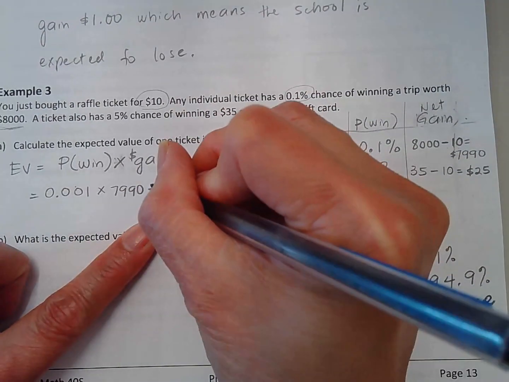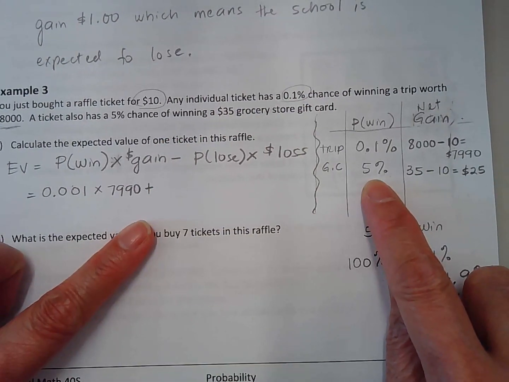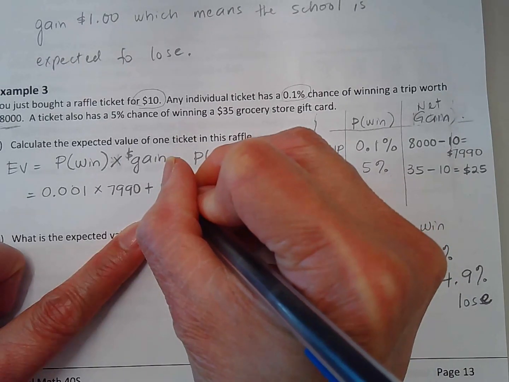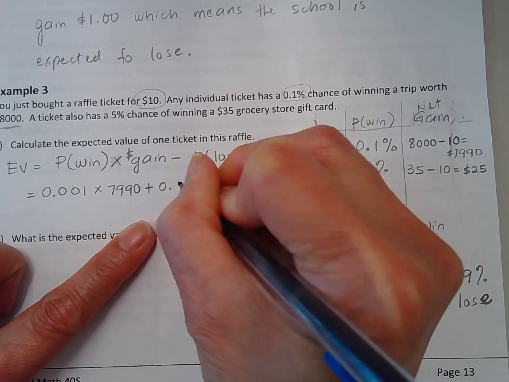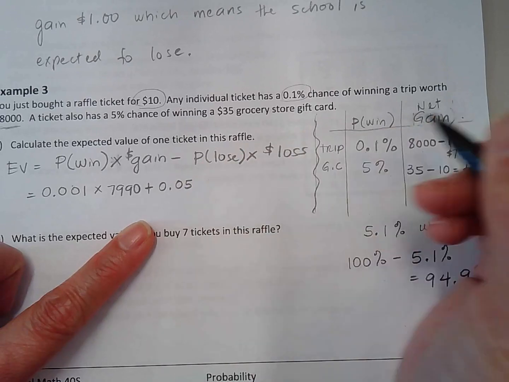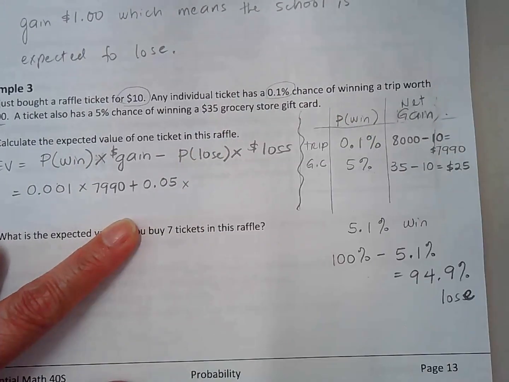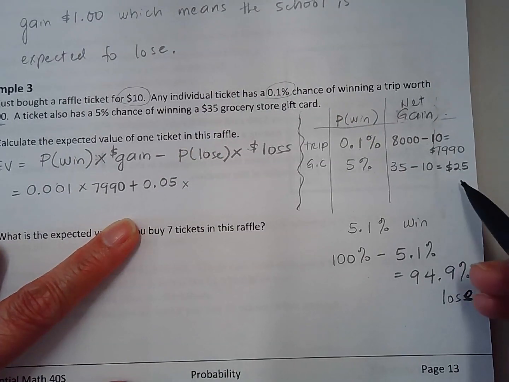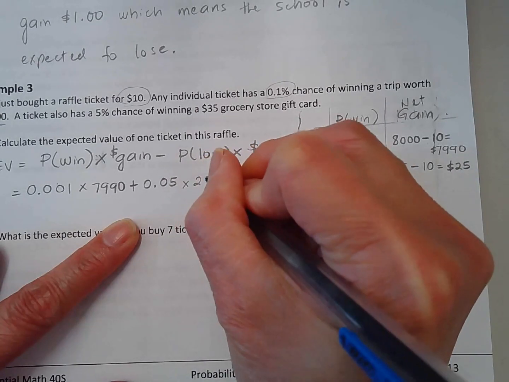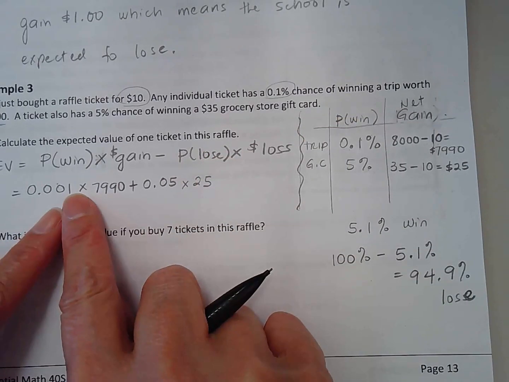Okay, but here's another chance of winning, 5%. Changing that into a decimal, 0.05, times how much are we gonna actually gain? We're gonna gain 25 bucks. Okay, so these are all the winnings.